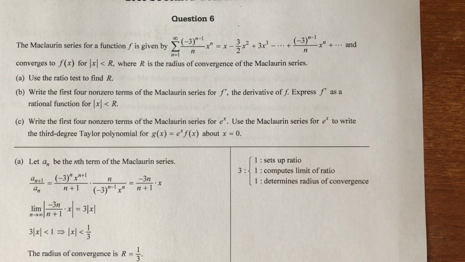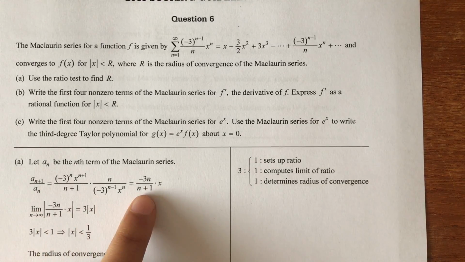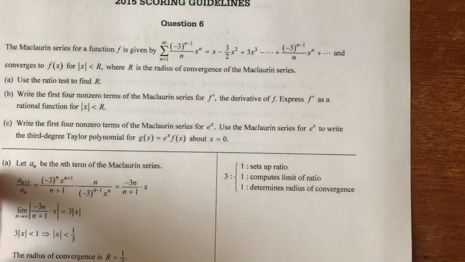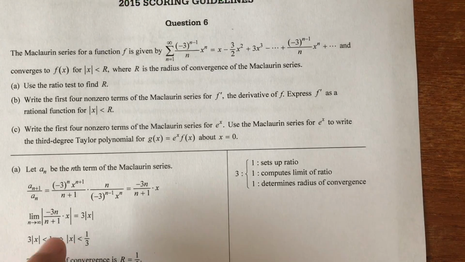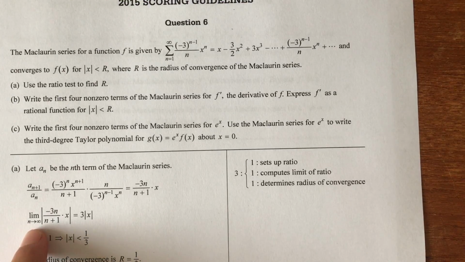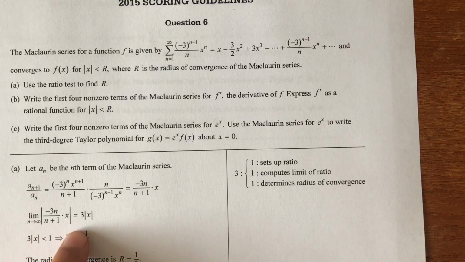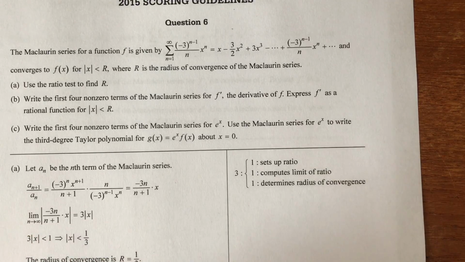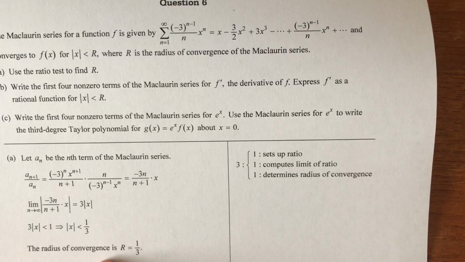In order to earn full points for this part, you're going to need to set up the ratio, which will give you 1 point. You will also need to find the limit as n goes to infinity for the ratio, which will earn you another point. And the last point can be earned by determining the radius of convergence.